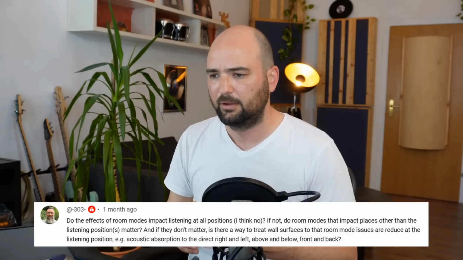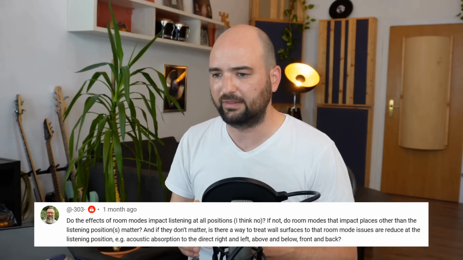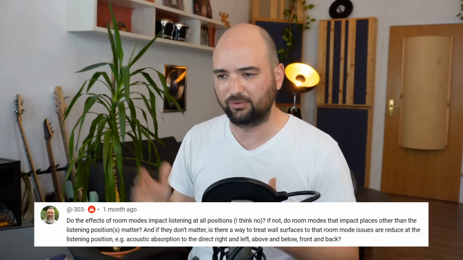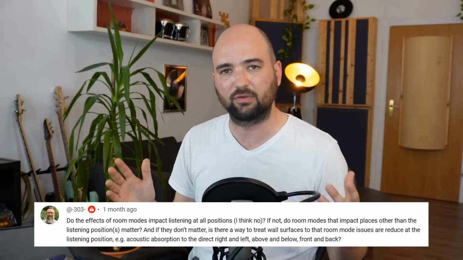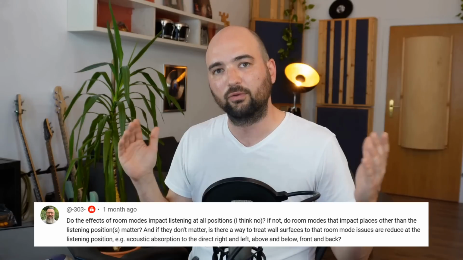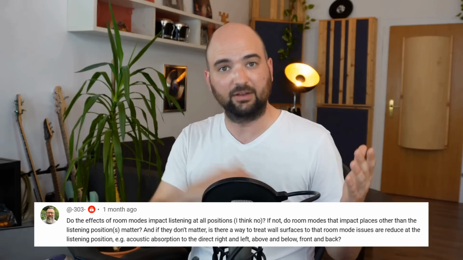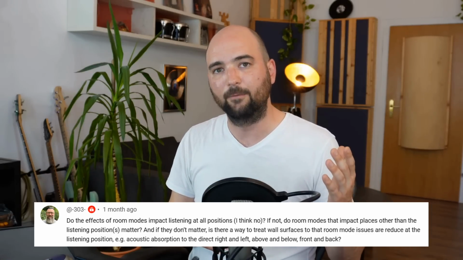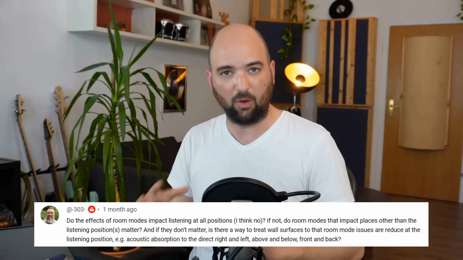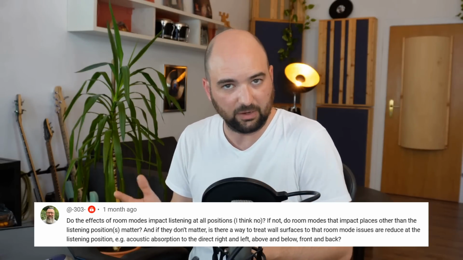Now, is there a way to treat wall surfaces so that room mode issues are reduced at the listening position? Yes, absolutely. Again, what you ask, is it acoustic absorption on the direct left, right, above, below, and front, back? Yeah, that's exactly the way to do it. Again, because those waves transverse the entire room, you don't need to place your treatment in the exact spot, obviously, where you're listening, and that doesn't really work.